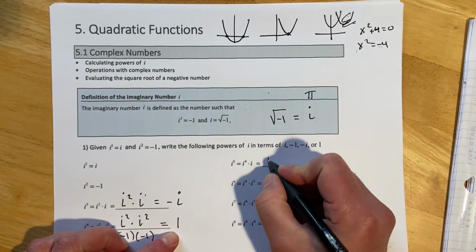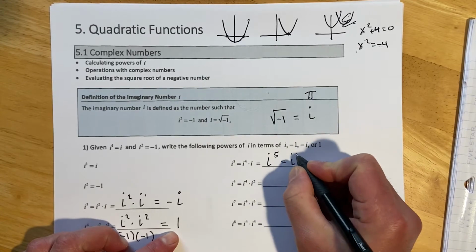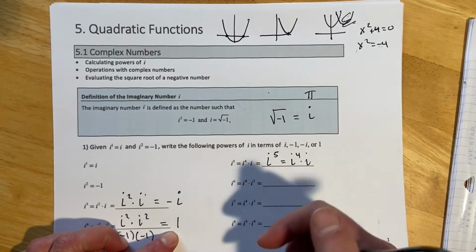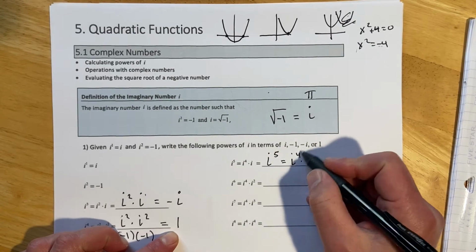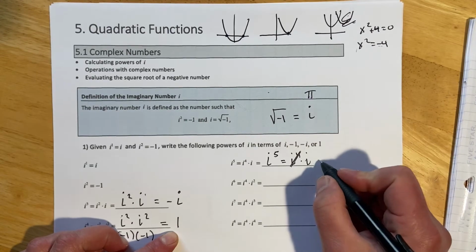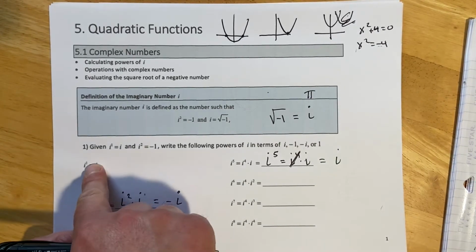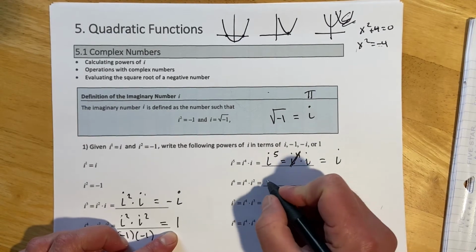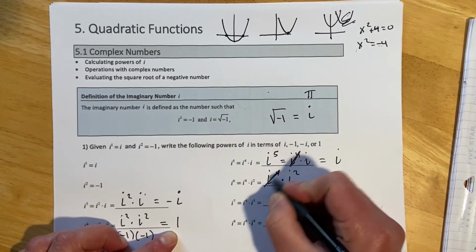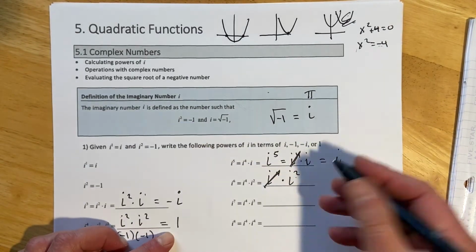So here I have, and again, I'll write this a little bit larger just so it shows up better. I'm just rewriting that. So if I have i to the fifth, it's i to the fourth with one extra i. i to the fourth is just a 1, and so i to the fifth is going to be the same thing as i, so i to the first. i to the sixth, that is i to the fourth times i squared. So i to the fourth is just 1, and then remember i squared was -1.